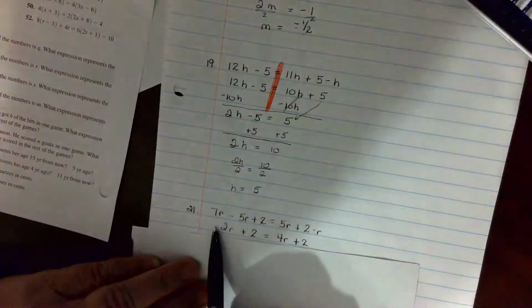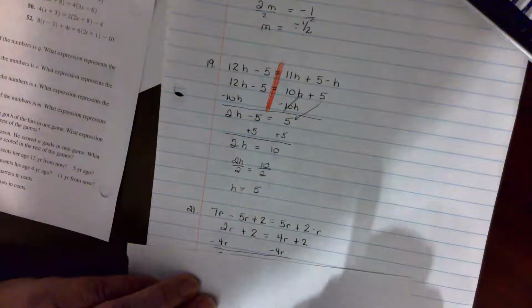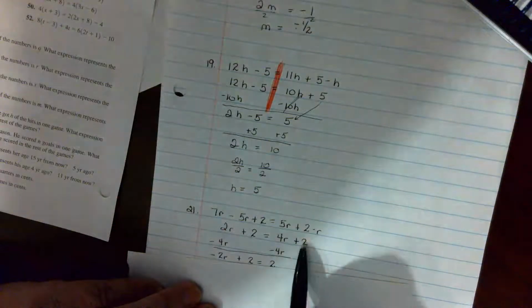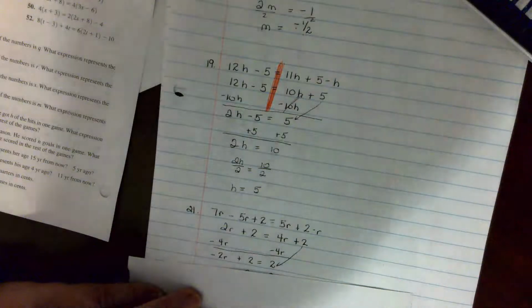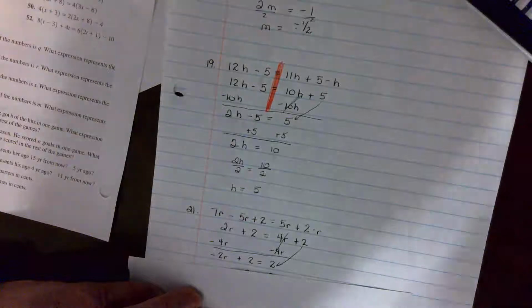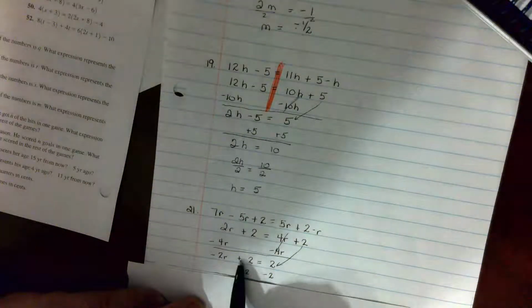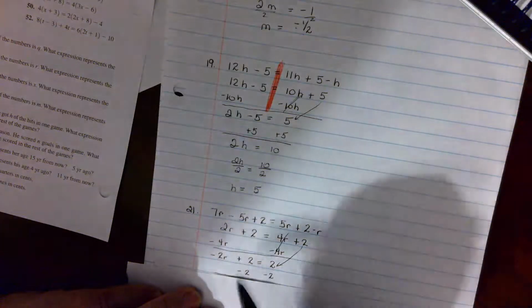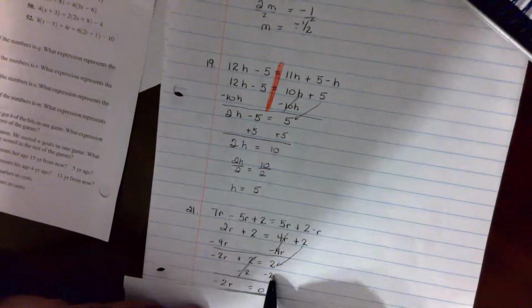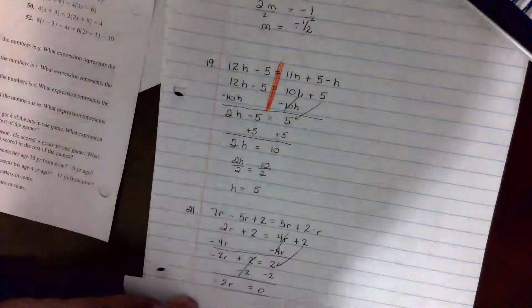Now I want my variables to be on the left, so I'm going to subtract 4r on both sides. That's going to give me a negative 2r, copying the 2, and copying this 2. This is the 2 that came from right there. So if it doesn't zero out, you've got to keep it there. You can't just throw it away. And here's my positive 2, so I'm going to subtract 2 from both sides. So that's zeroing out. I'll copy that, and I'll do this arithmetic, and I got negative 2r equals 0.